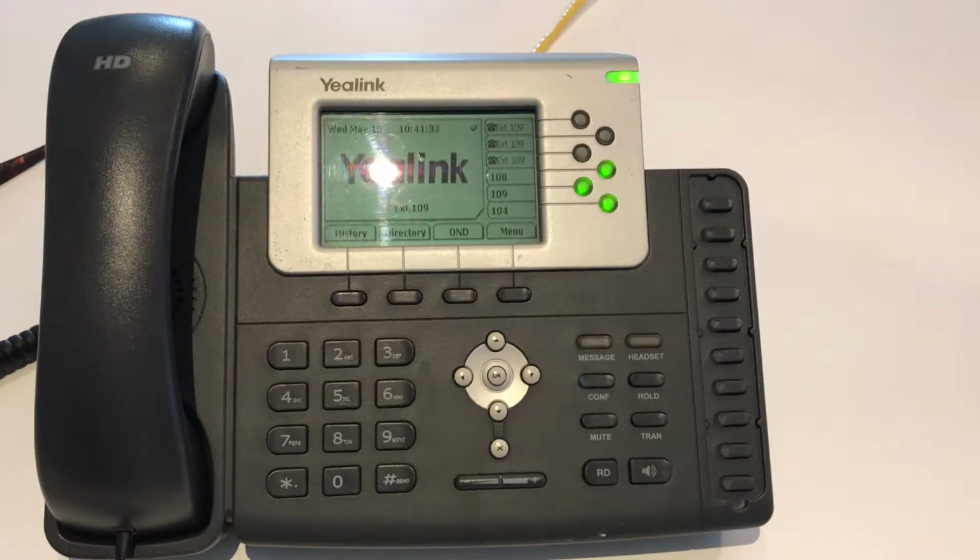a T29G. There are subtle differences between the models, such as the number of lines the phones can have. Some have got colour screens, some have got different buttons, but that's user choice. But overall, the functionality of the buttons and how you use them are exactly the same. So, just starting off at this phone, we'll quickly run over it.